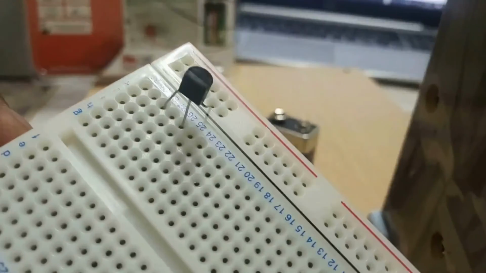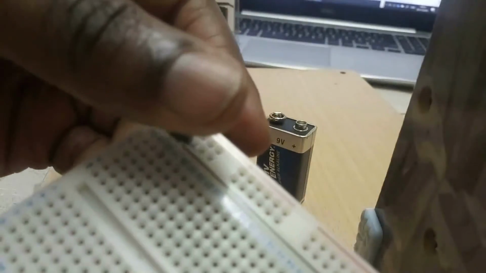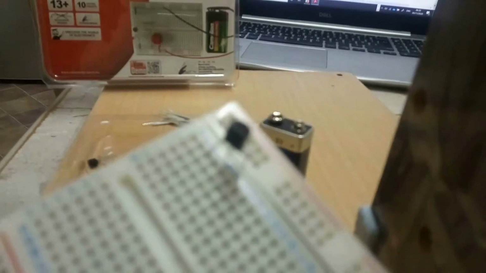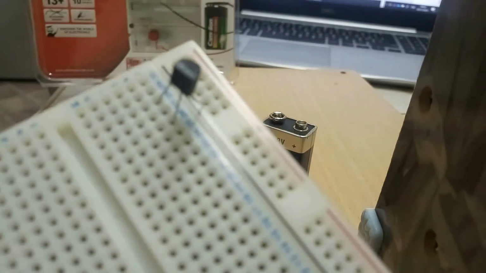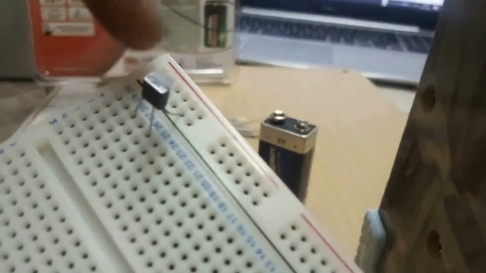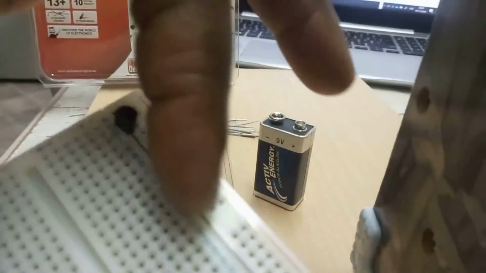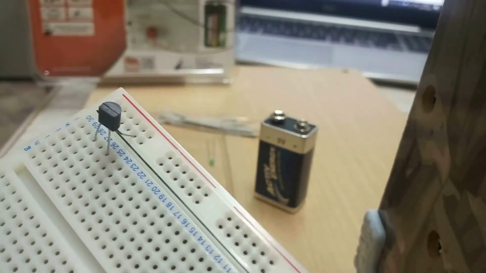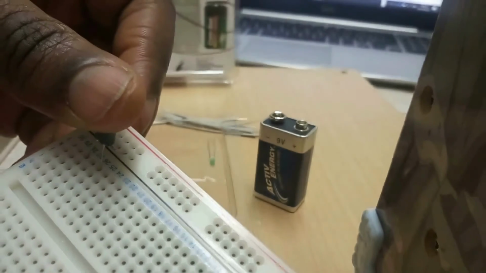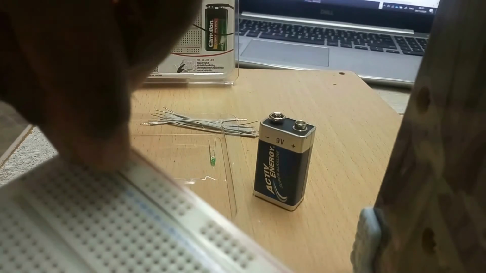So one goes to ground. Now it's very dynamic. You can connect it the way you want. It must not be this way, but I'm just trying to demonstrate, trying to separate the legs. I want to use the first line here in the first section as my ground, and then the second line I will use as the positive of the voltage supply.